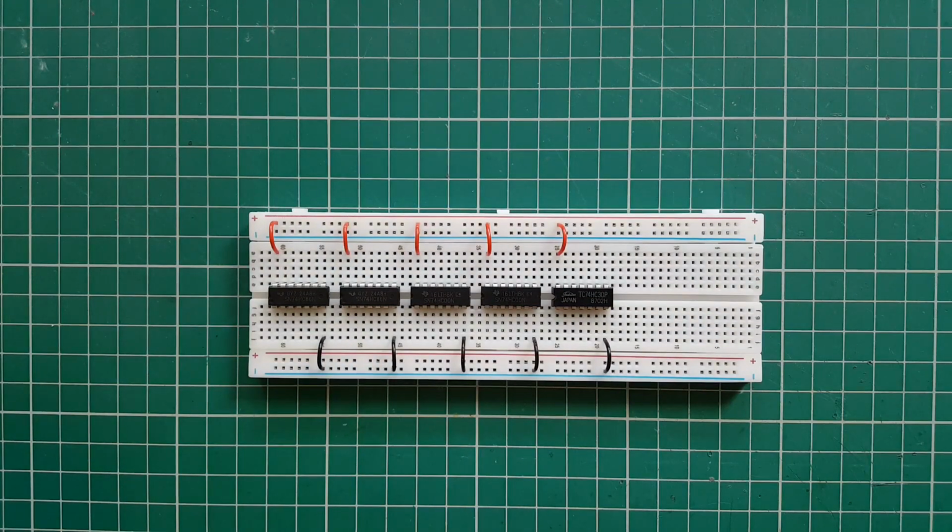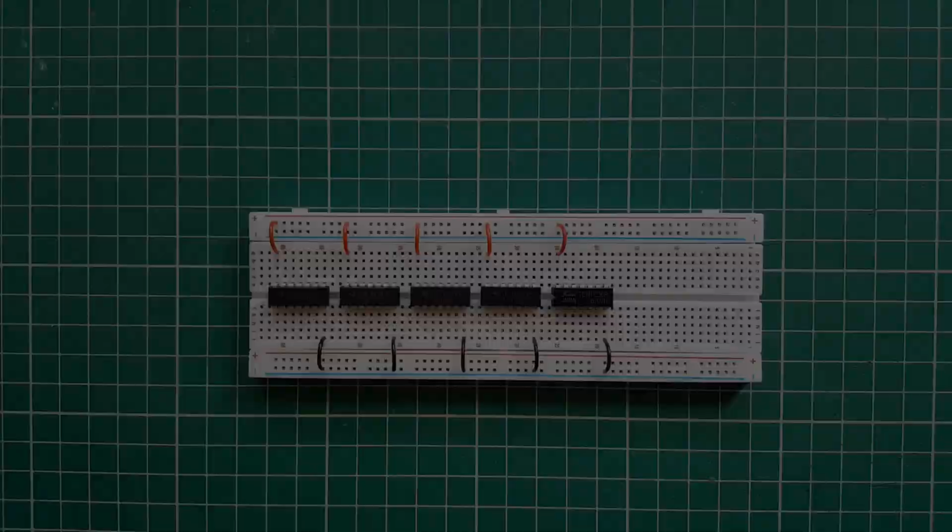Now we need to wire them all together. But we'll do that off camera because no one wants to sit there and watch someone sticking wires in a breadboard, do they? That's boring. So we'll come back when the human man's finished.